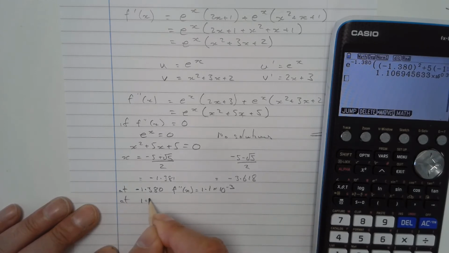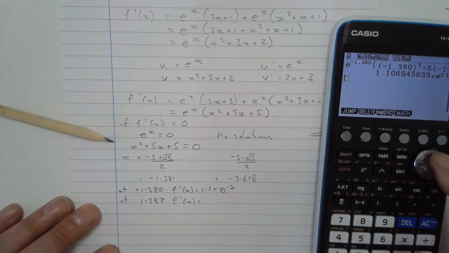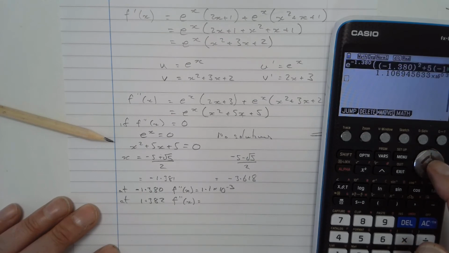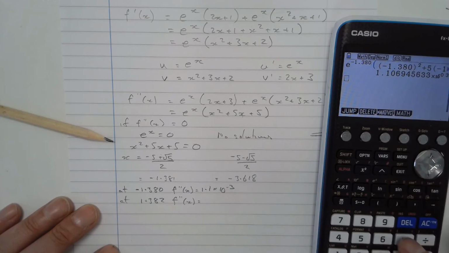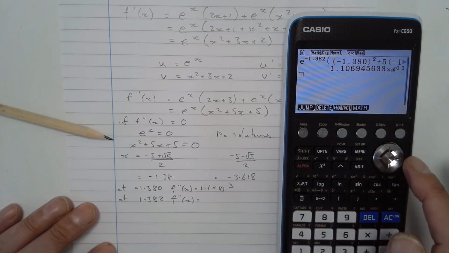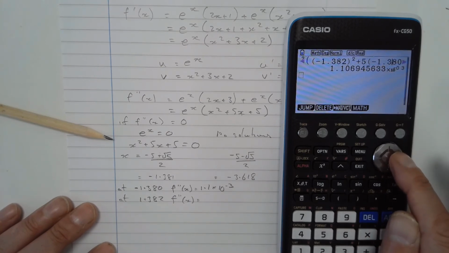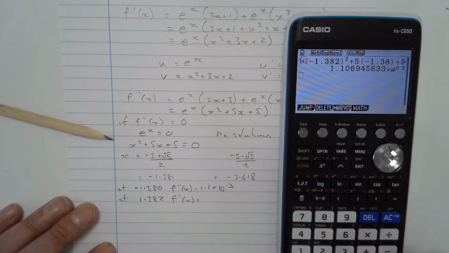At minus 1.382, I'm going to do the same thing. What I'm hoping for here is a negative value for the second derivative, which is going to establish that there is a point of inflection. So wherever I put in 1.381, I'm going to put in 1.382, just slightly below the x value.